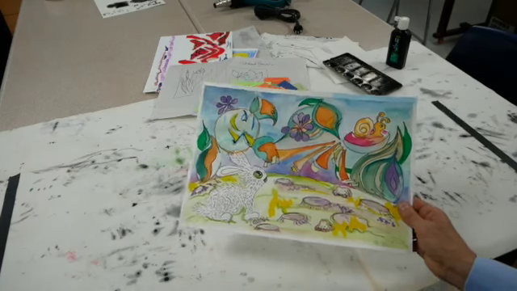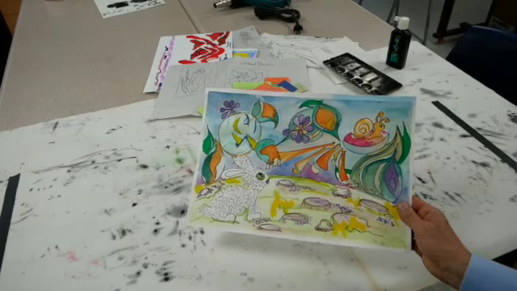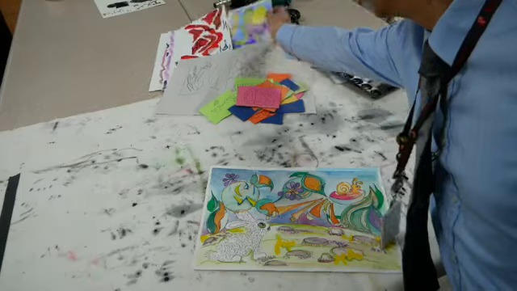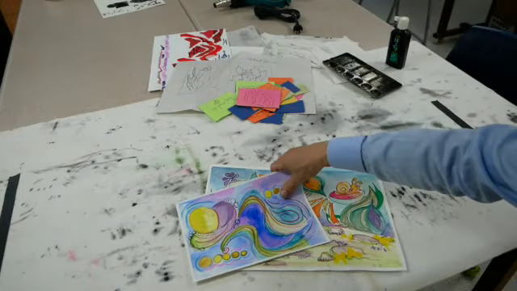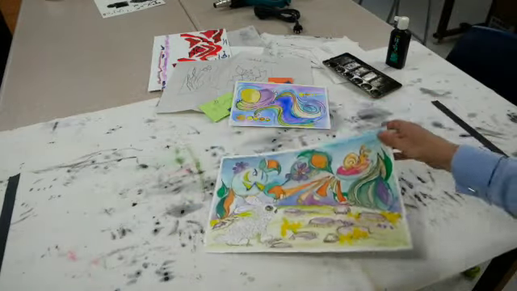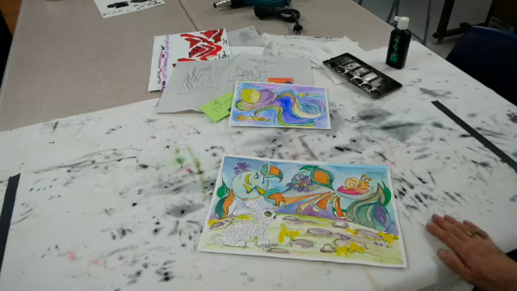And it should be a finished, resolved work of art, not a sketch or a study like we did with that one. Okay, so there you go. That is the artwork that's supposed to be in your process portfolio.